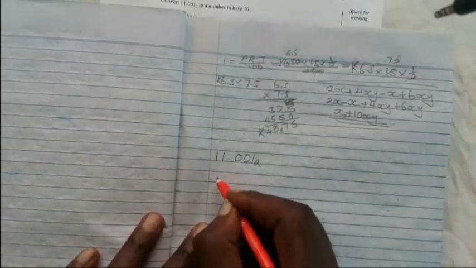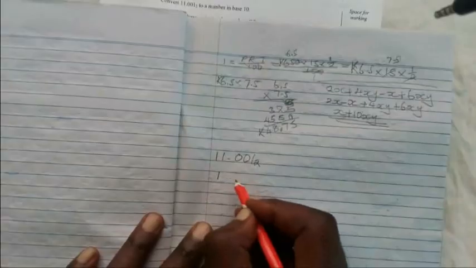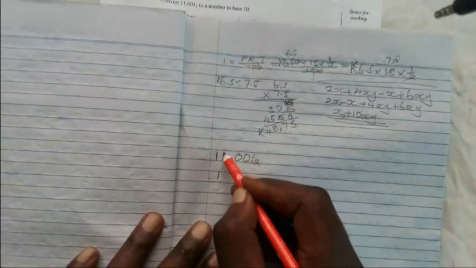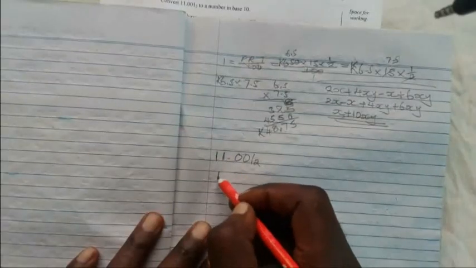So what we're going to do here, I'm going to write them in place values. So I've got 11 here, then this one plus. What is the place value of this one? The place value of this one is 1s, and the place value of this is 2s. So I'm going to multiply by what?